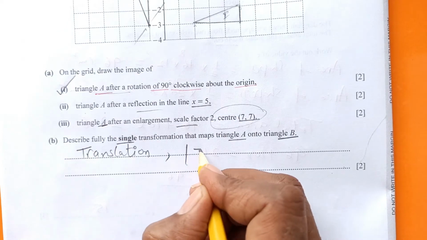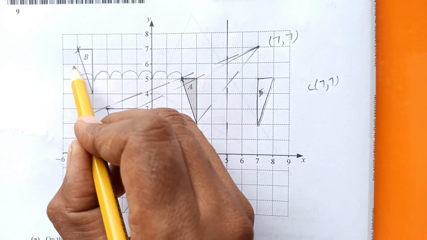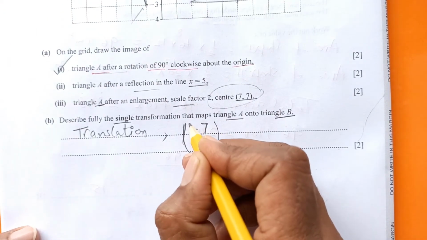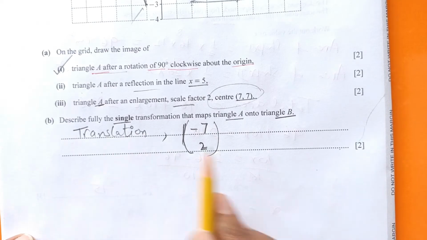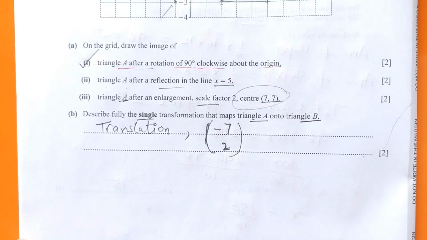About negative 7, because we are moving left, and 2 up. 2 up means positive 2. So this is a 2 marks question. So we should have 2 points to write down, right?